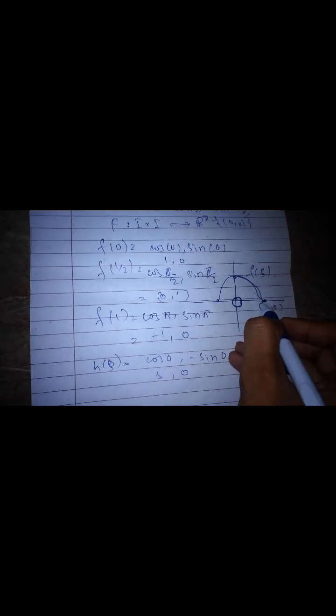Now I am going to the other path, h of s, which is (cos pi s, minus sin pi s). If we substitute s is equal to 0, we get (cos 0, minus sin 0), where cos 0 is equal to 1 and sin 0 is equal to 0. So this is the initial point of this path. If we substitute s is equal to half, we get (cos pi by 2, minus sin pi by 2).